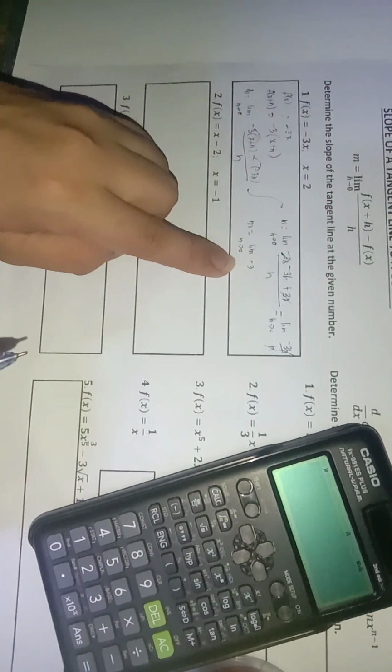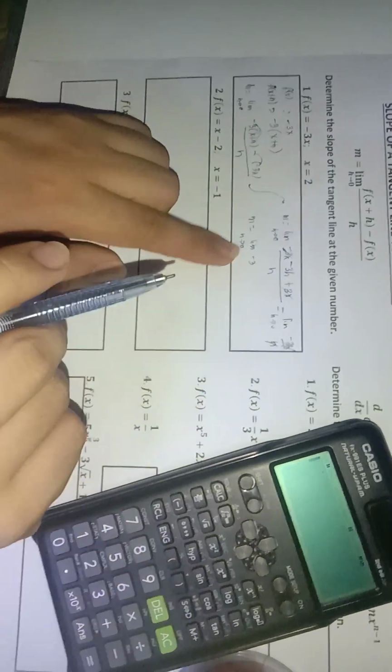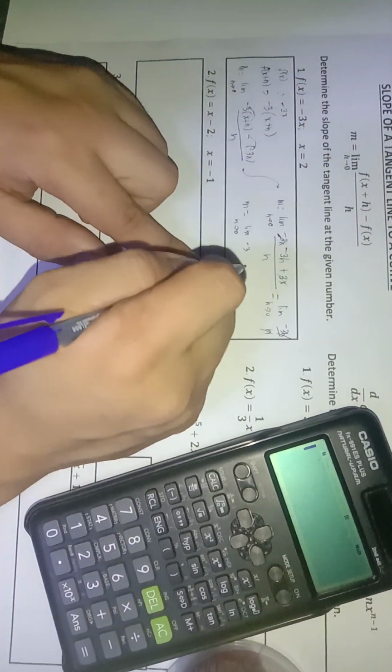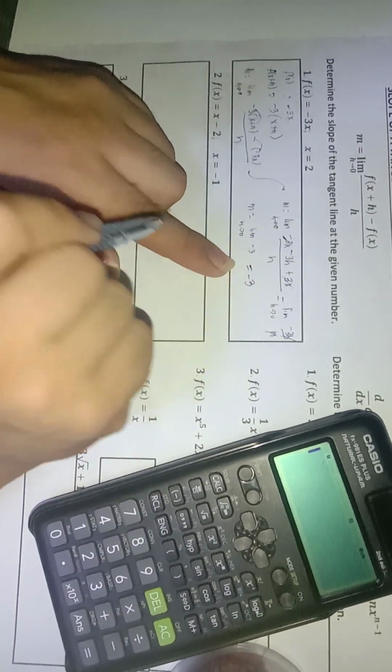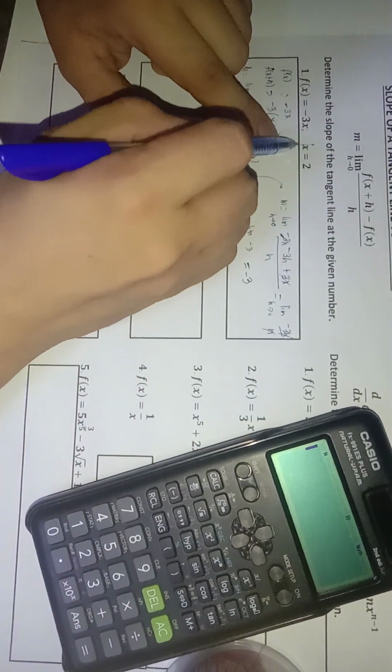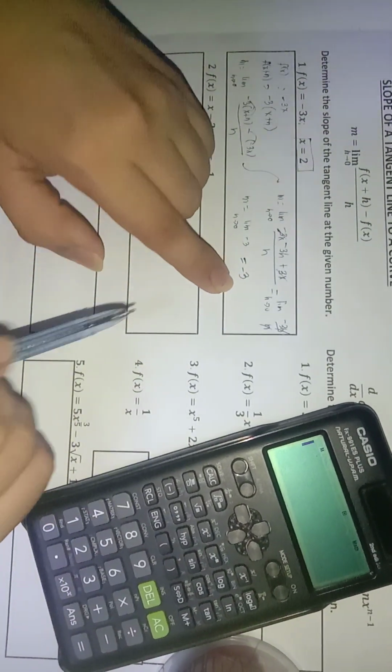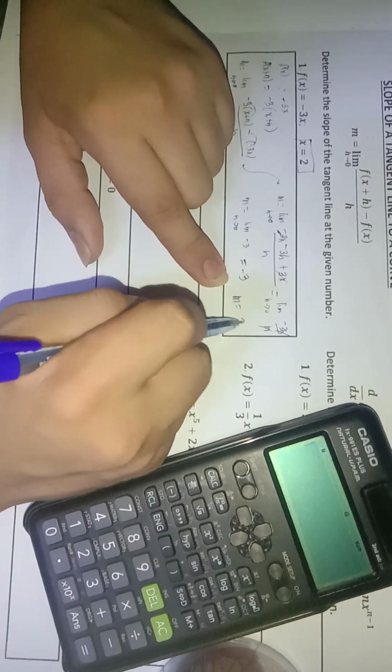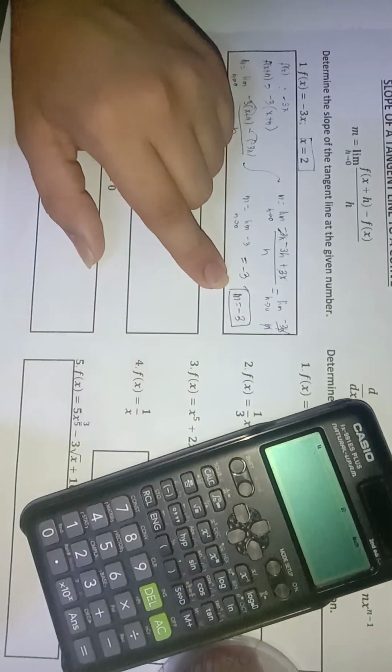Since the remaining function is a constant function, we all know that the limit of constant is also a constant. Thus, your slope is negative 3. So, no need to use x is equal to 2 kasi wala tayong variable dito. And the final answer, slope is equal to negative 3.